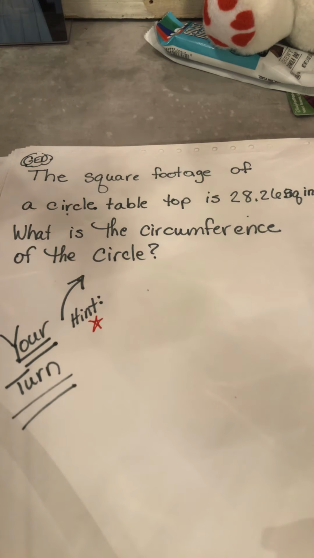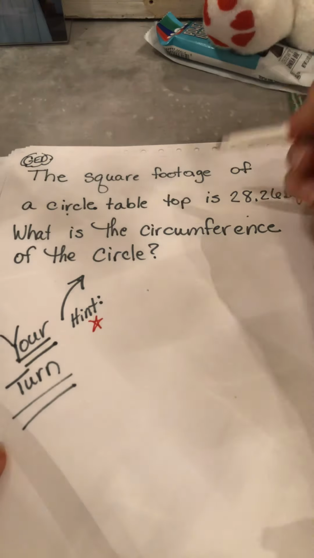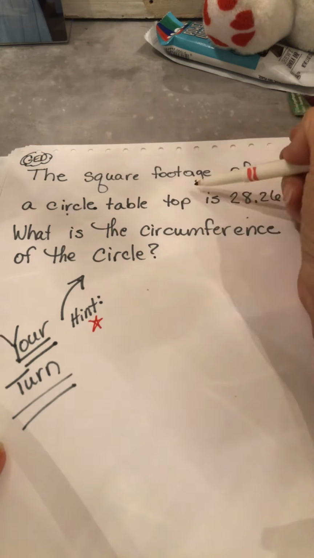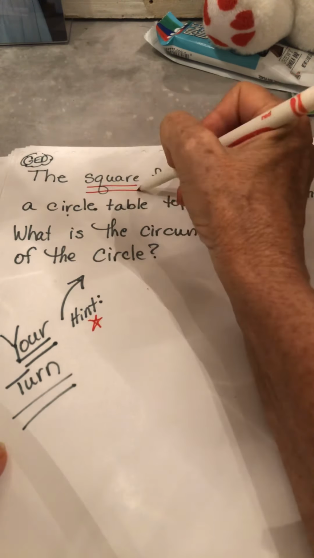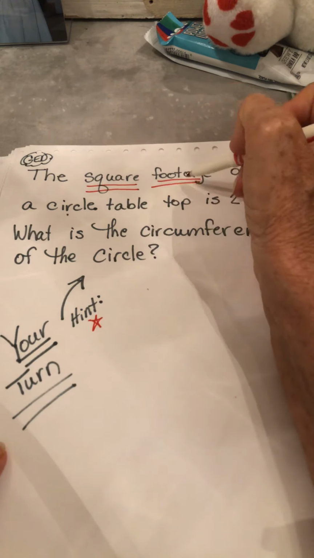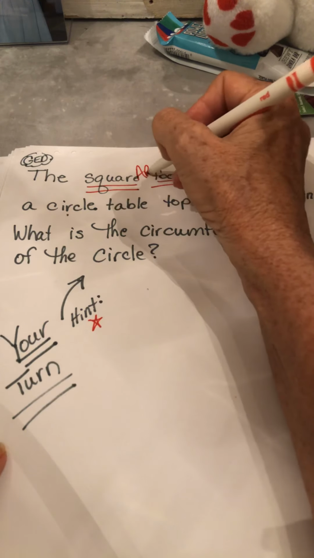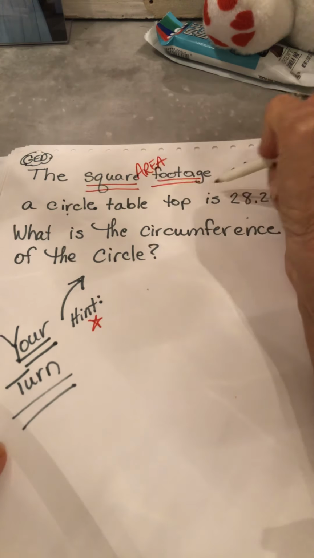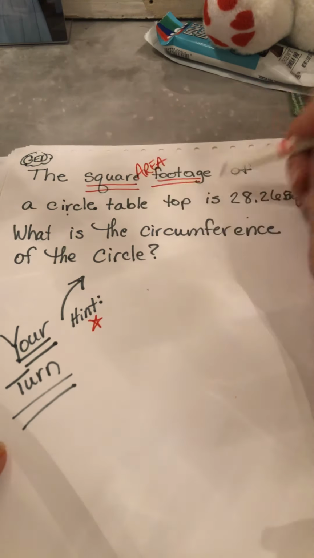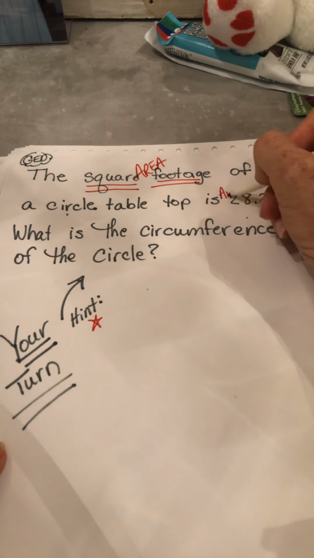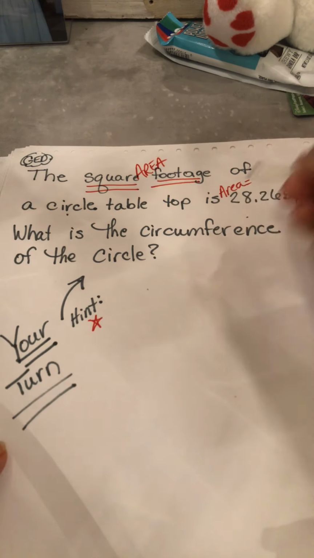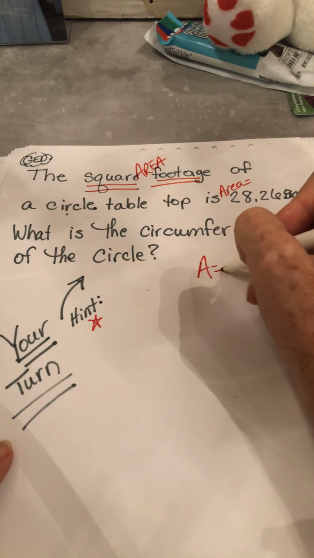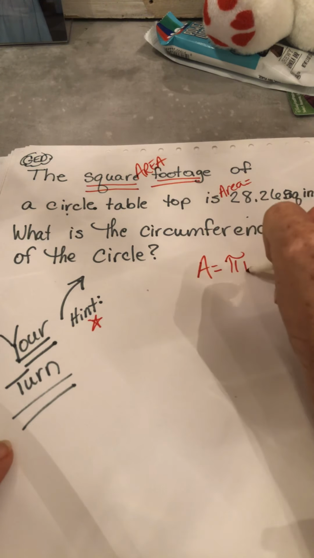Press pause. Okay, so welcome back. This is definitely a GED style question. First off, it doesn't even say anything about area here. You have to notice that it says the square footage. When it says square footage, that means this is an area question, or it starts off as an area question. So the first thing we have to do is understand that the area is 28.26. So remember, with area, my formula is pi r squared.